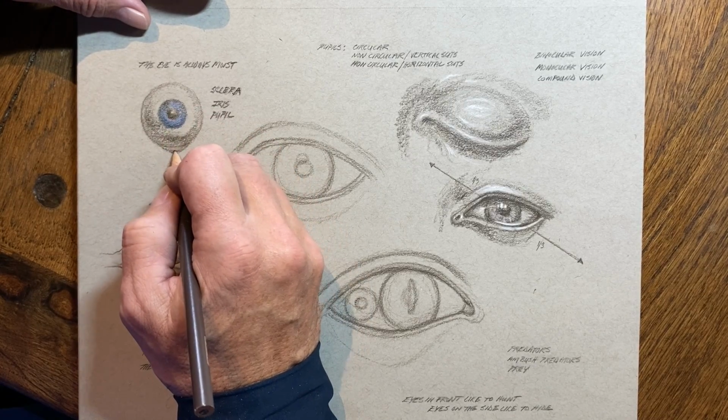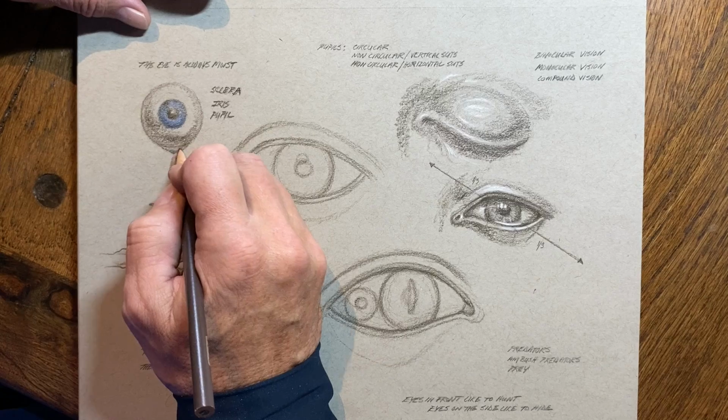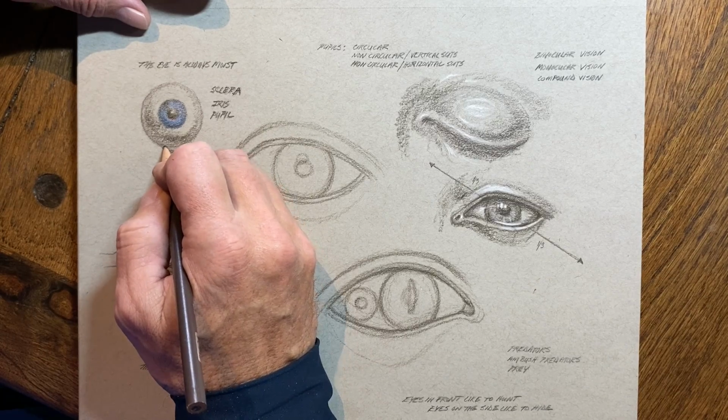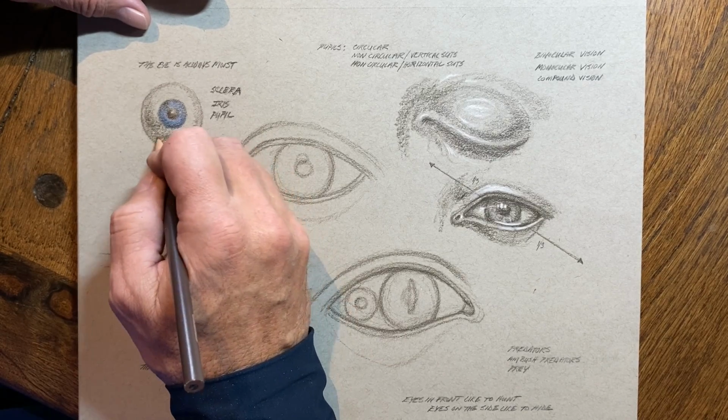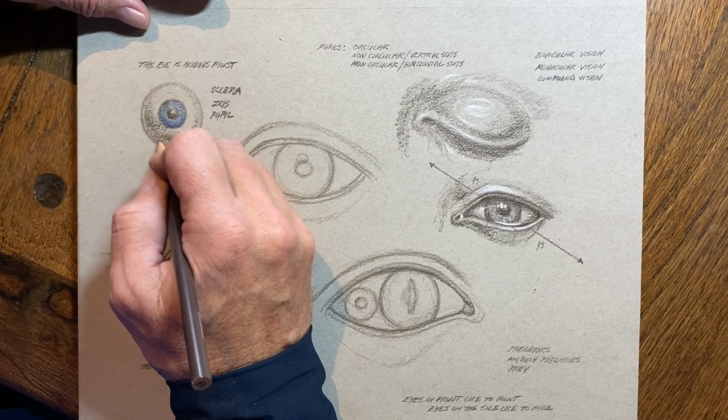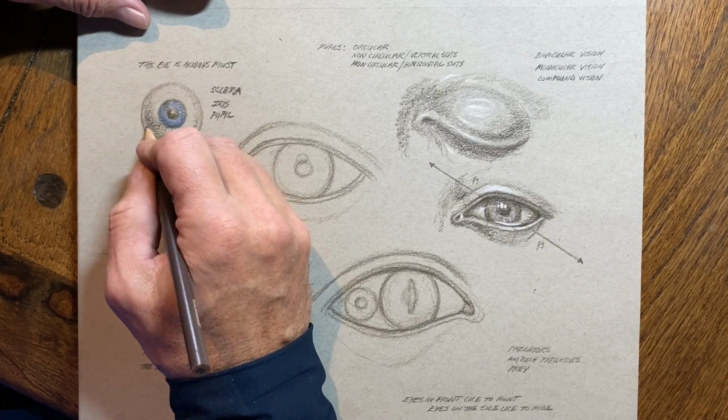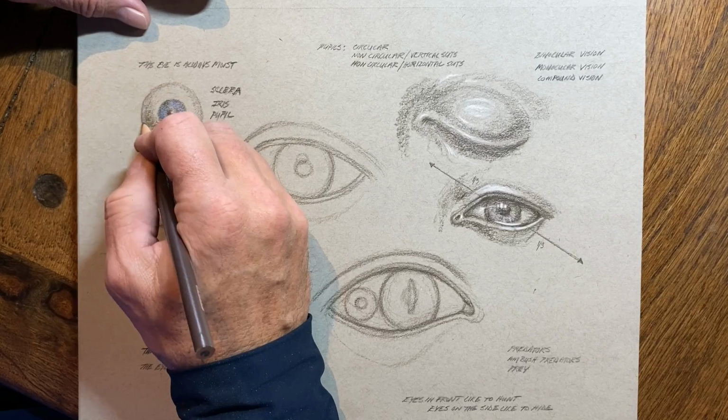And just to demonstrate that we know the eye is kind of wet, we'll exaggerate here, kind of like the eye is a melting icicle.